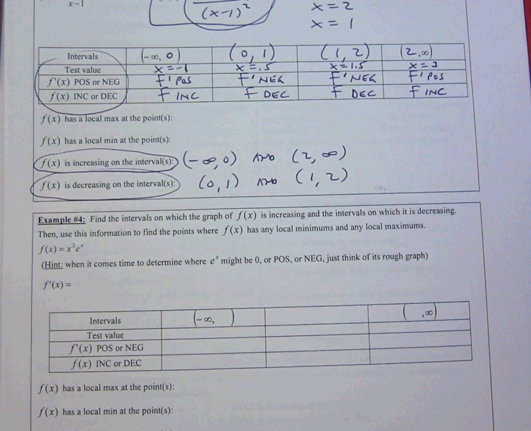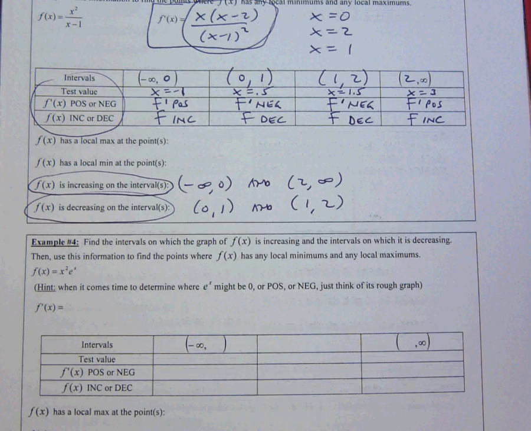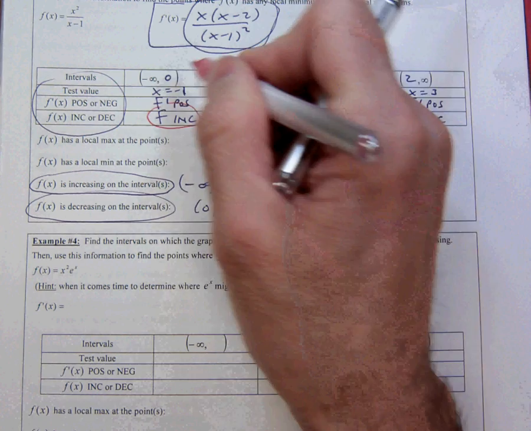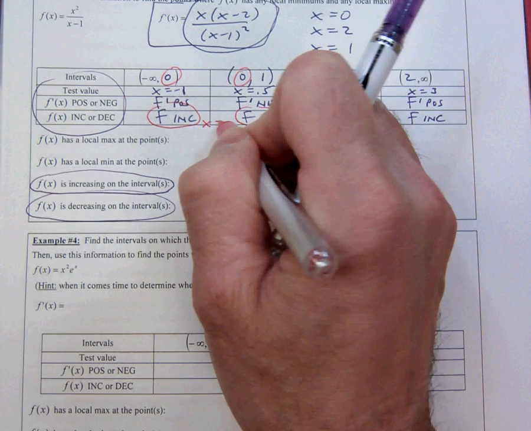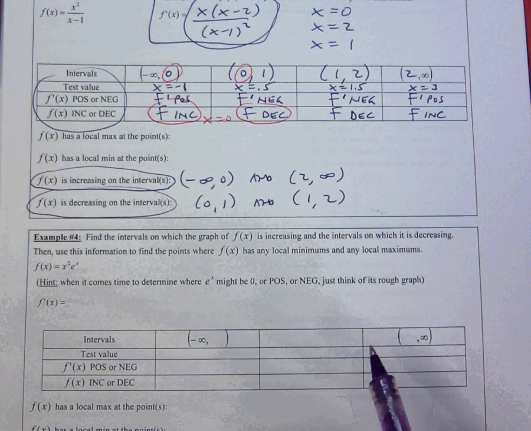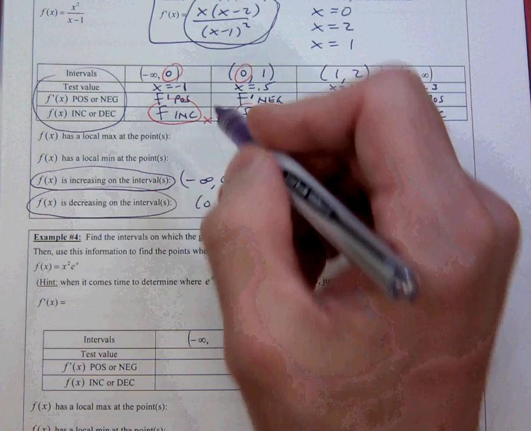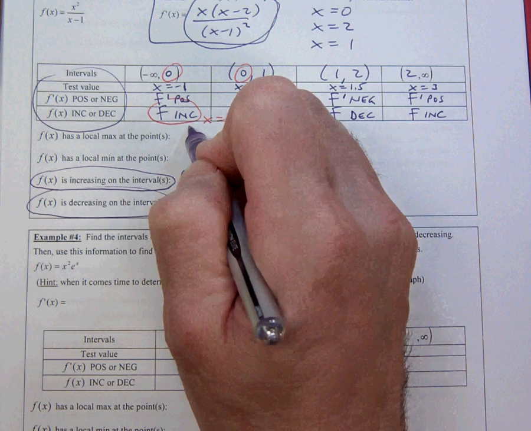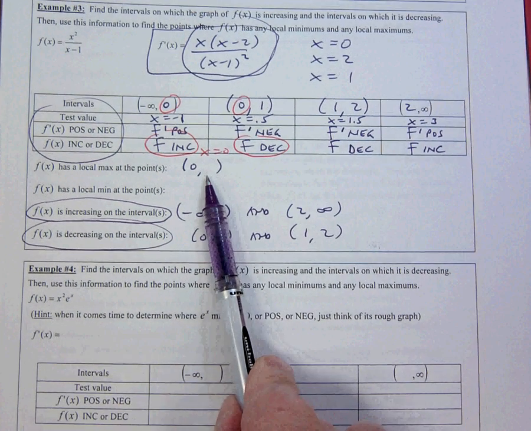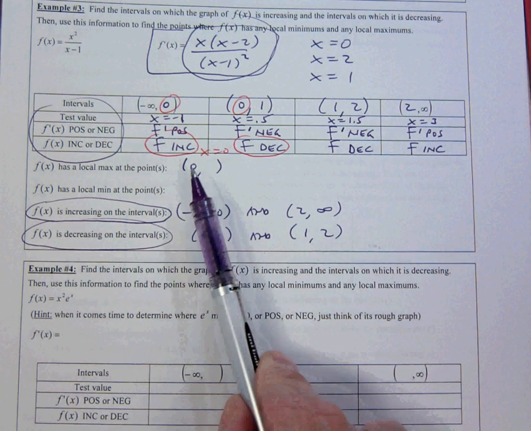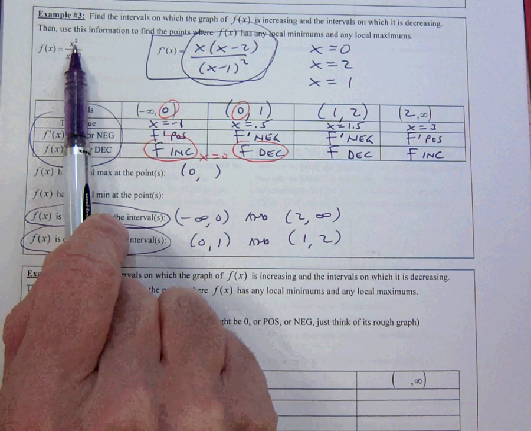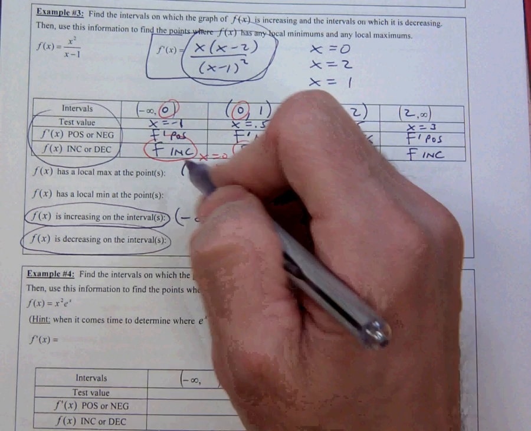All right, now let's study what's happening here. f goes from increasing to decreasing at x equals 0, and so that would cause a hill at x equals 0. What are the hills called? Local maxes. So f has a local max at 0 comma something. If I want the y value, I put it into the original. Isn't this a point on f? So if you stick 0 in there, what do I get for the y value? Everybody agree it's 0? So at 0 comma 0.